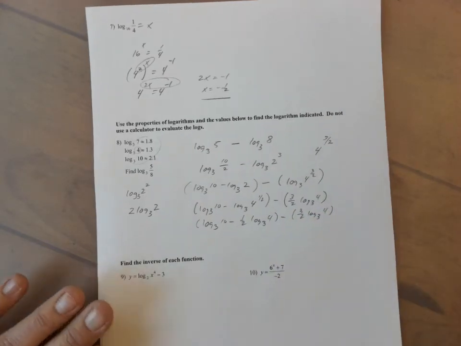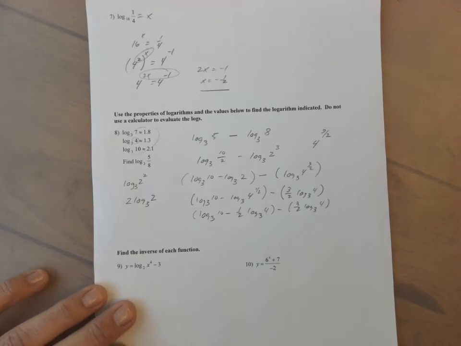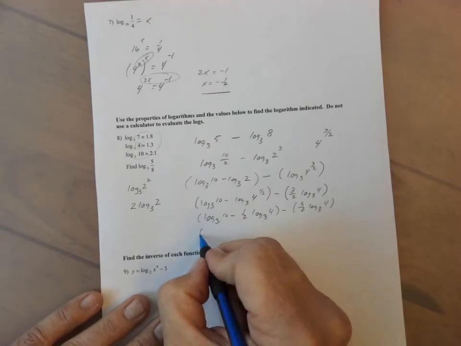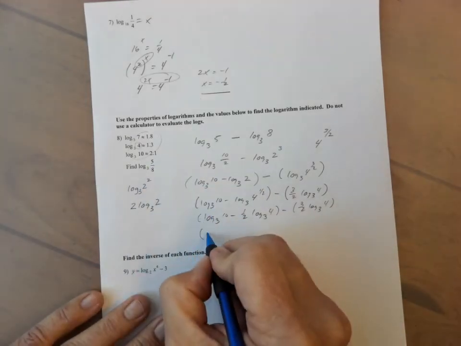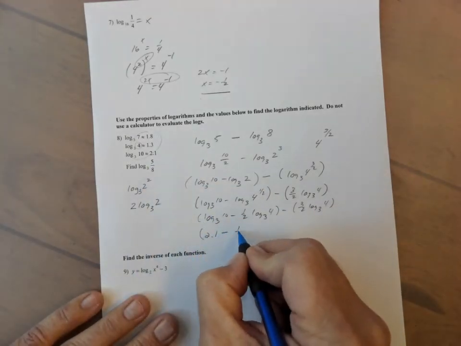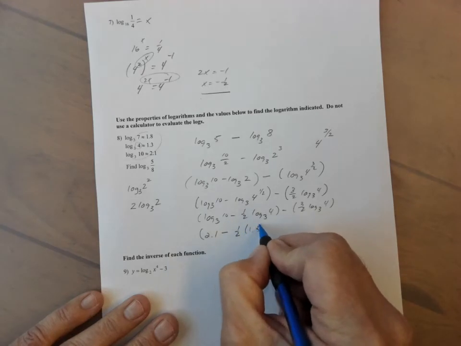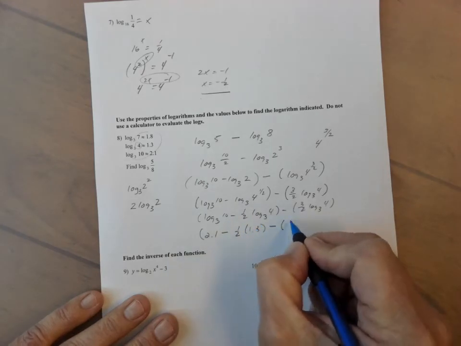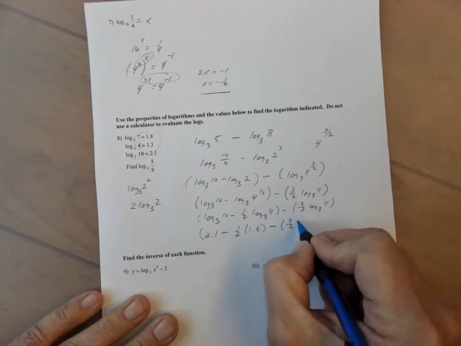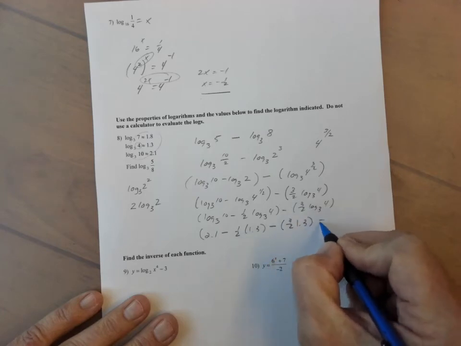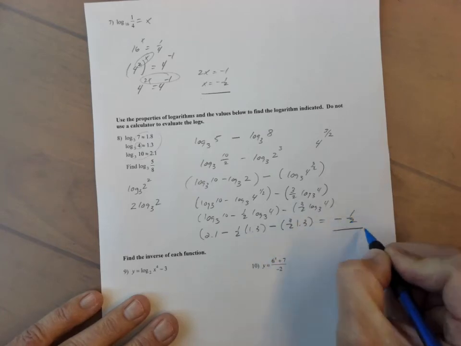So now we're using our values that are given, our 10s and 4s. So now I just substitute. So I have 2.1 minus 1/2 times 1.3 minus 3/2 times 1.3. And all of that is going to equal negative 1/2.